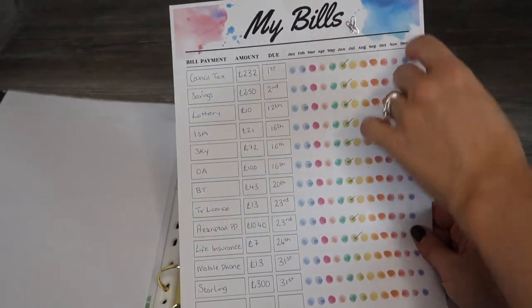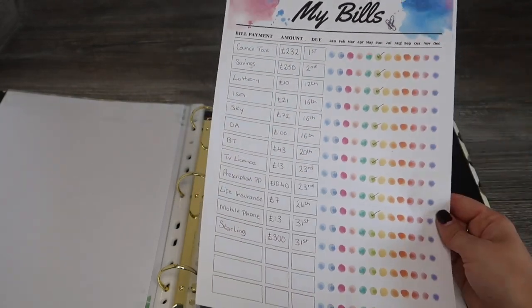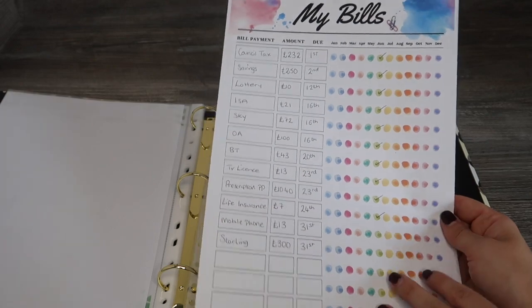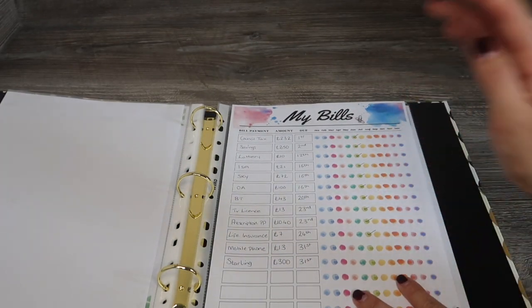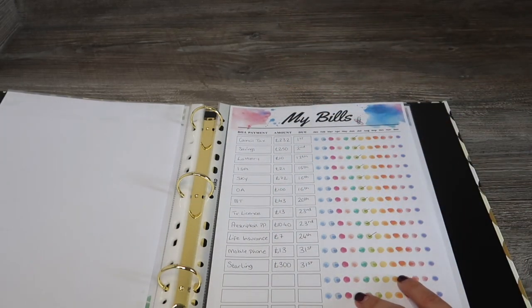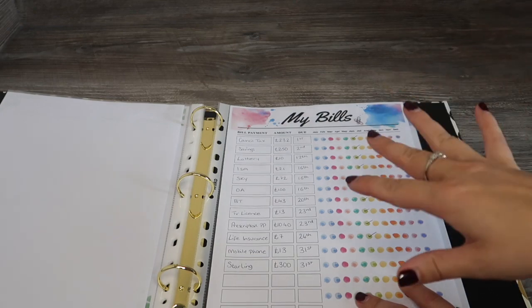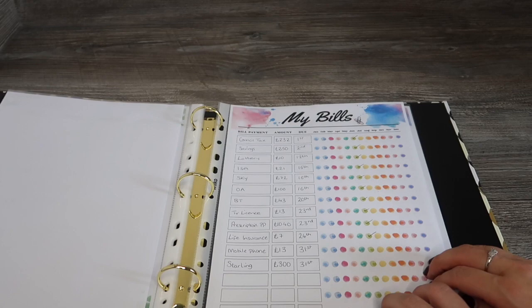Again, I've just had a little sticker thing up here, but I like how visual it is. It almost makes it fun because it's colourful, and I can just tick it off, and then I know where I'm up to with the bills and how many of the payments have been taken out that month. And it's also another great kind of visual representation, so I can think I'm paying too much for that, or I need to think about cutting that bill. This is a great one to just kind of do that.